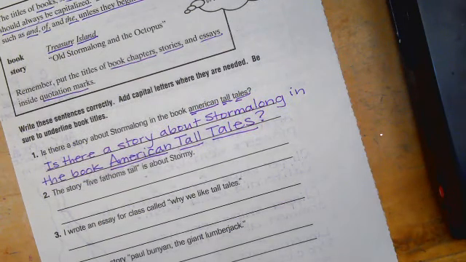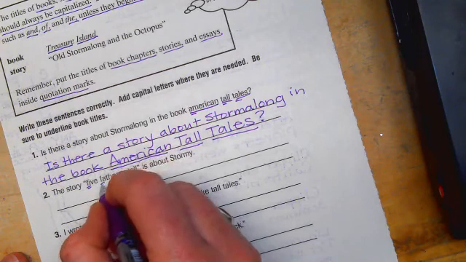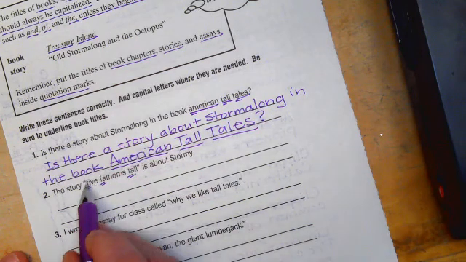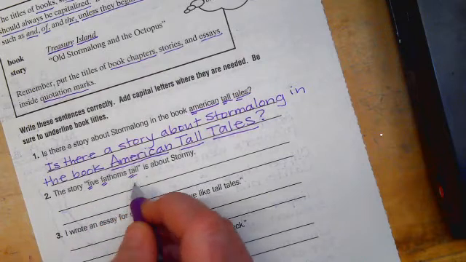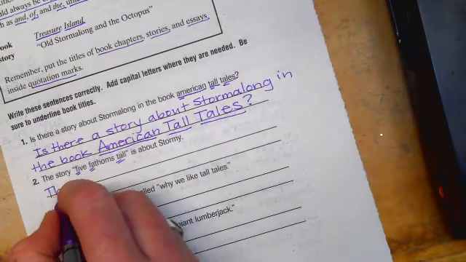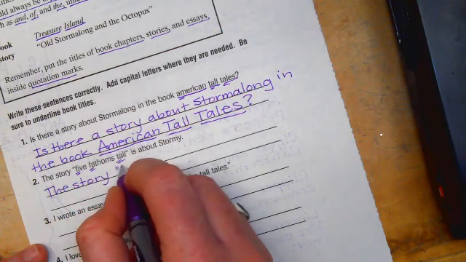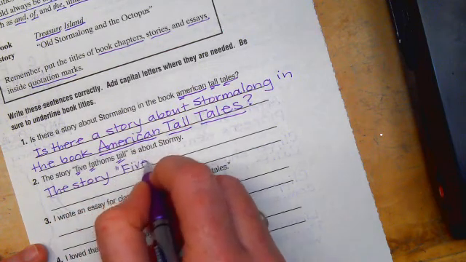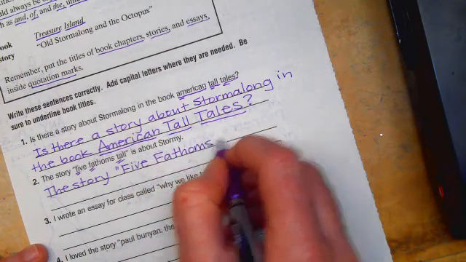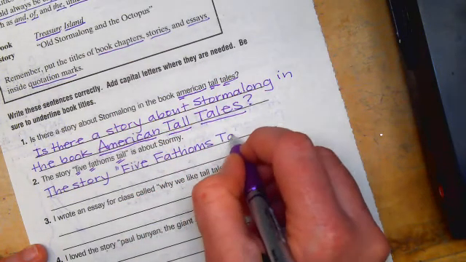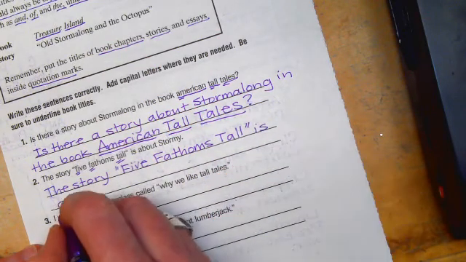Number 2, the story 5 Fathoms Tall is about Stormy. Well, this is going to need to be capitalized, isn't it? The quotation marks are correct because it's a story, right? But we just need to capitalize. The story, quotes, capital F-I-V-E, F-A-T-H-O-M-S, capital T-A-L-L, quotes, is about Stormy.